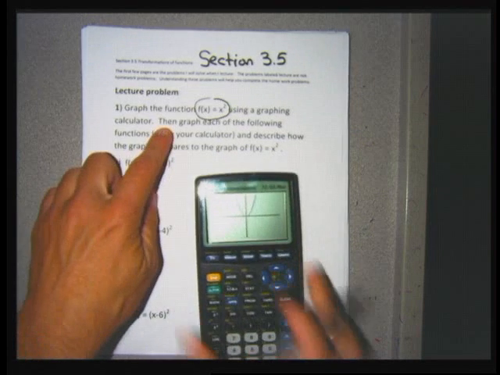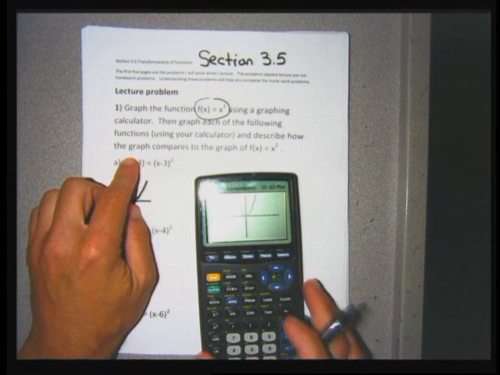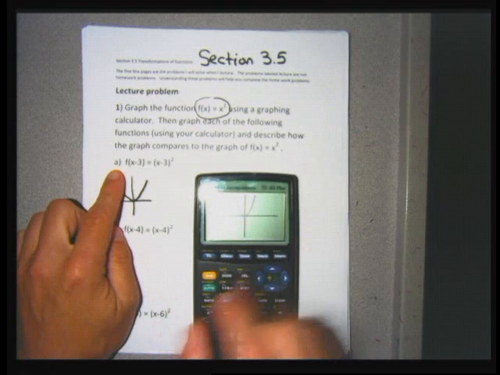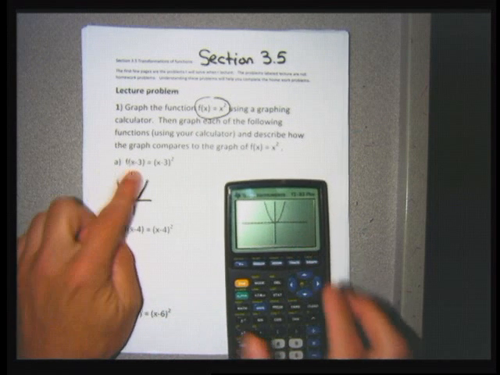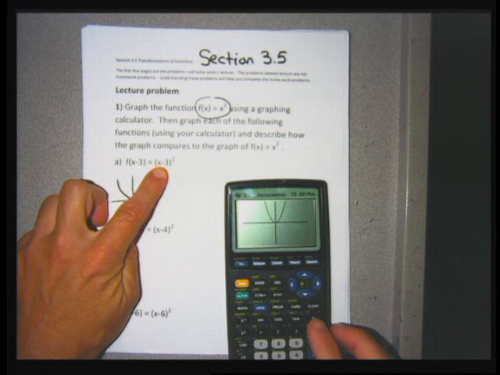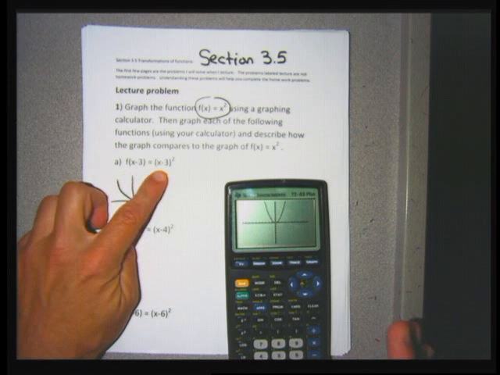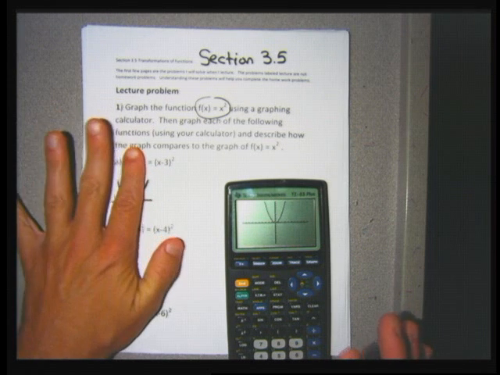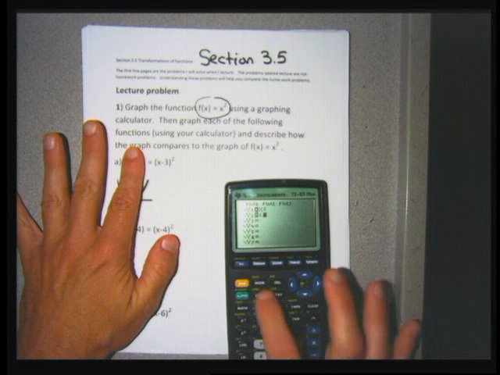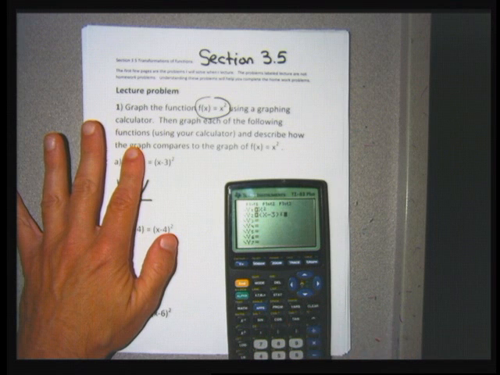And then the instruction said, then graph each of the following functions using your calculator and describe how the graph compares to the graph of f of x equals x squared. So I'm going to leave this parabola graphed, and I'm going to graph the function in part A, (x minus 3) squared. I'm only looking at this thing to the right of the equal sign. To the left of the equal sign is the proper name of this particular function, but that's maybe overkill. I just want it to be mathematically precise, and we're just going to graph what's to the right of the equal sign for all these parts of question 1.